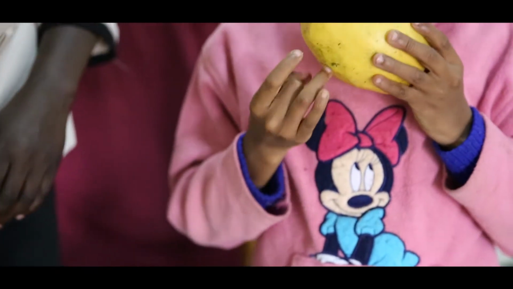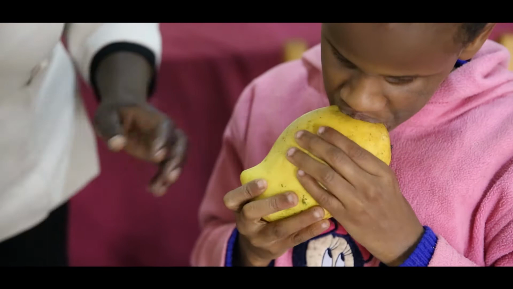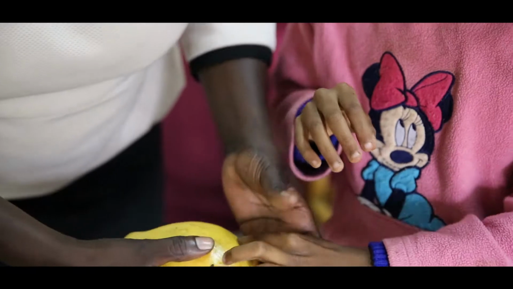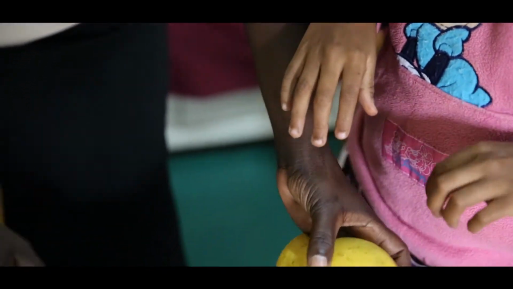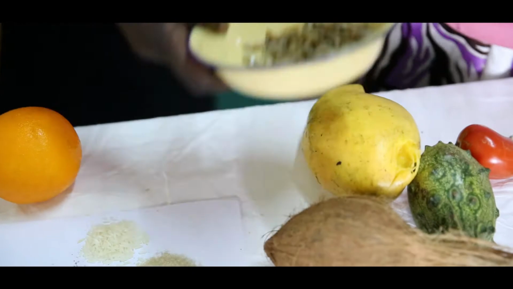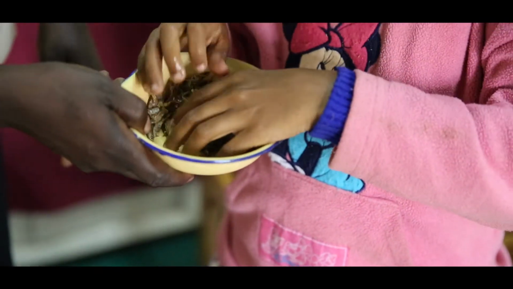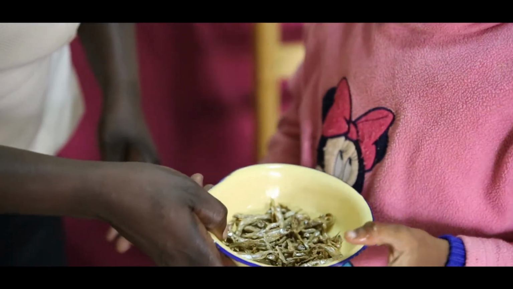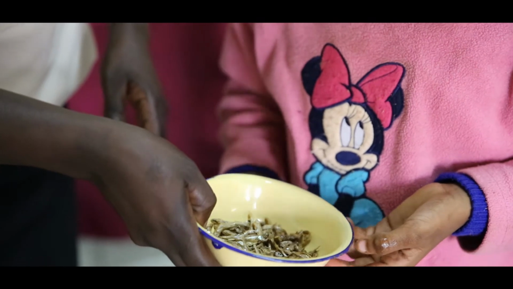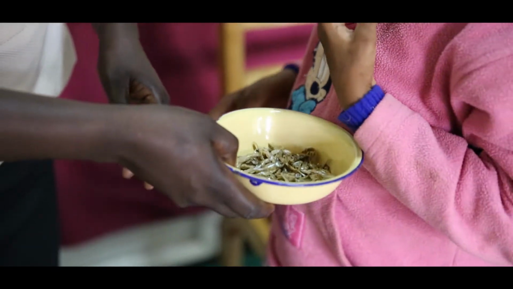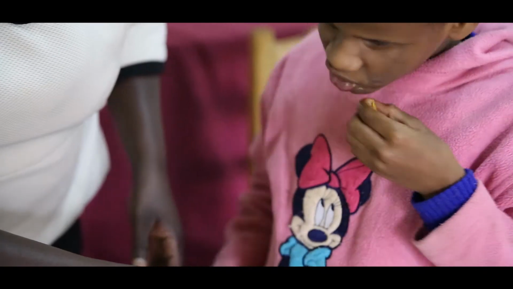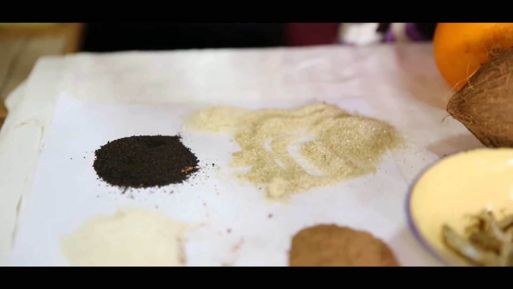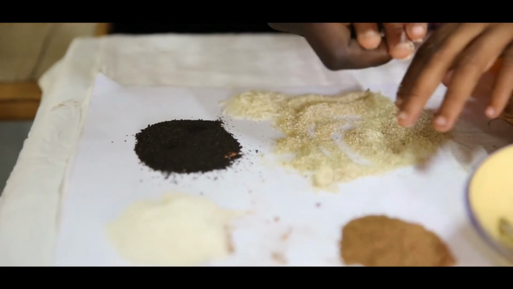Apart from that, that is a mango and she even tries to take it. And then there are others. This is a small type of fish called omena or daga, and it's like she has seen it, she has touched it and felt it, but maybe she doesn't like it. Yes, she's able also to taste it.